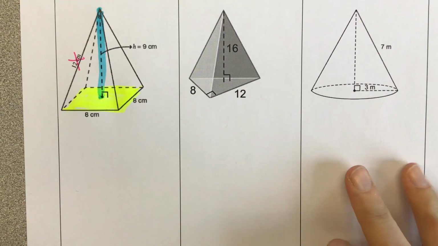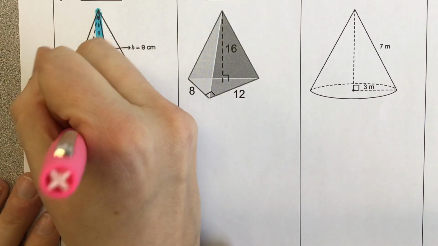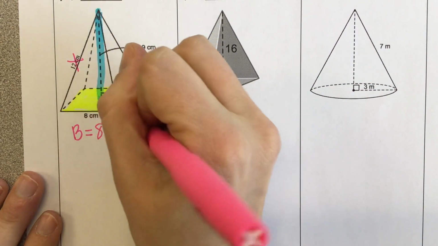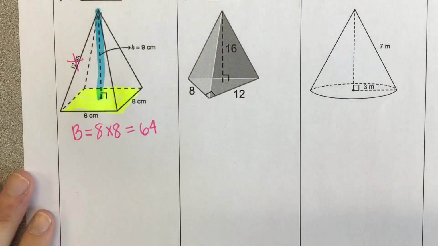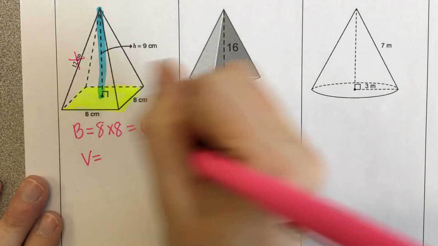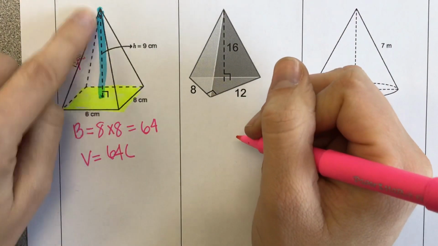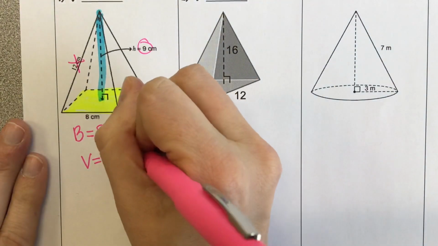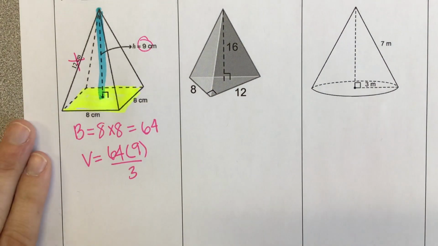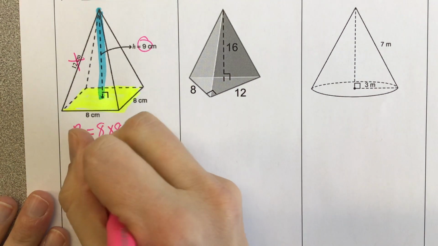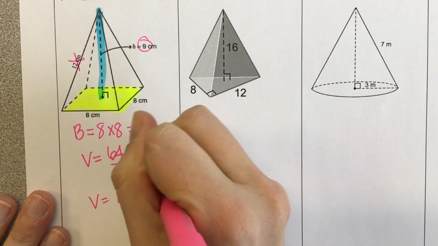So first what I'm going to do is calculate the area of my base. So I have a base of 8 times 8, which gives me a base area of 64. So for our volume, I'm going to take that base of 64, multiply it by our height of the prism, which is 9, and divide it by 3. So I want to see that being plugged in, then you can do that in the calculator. So 64 times 9 divided by 3 is 192 centimeters cubed.